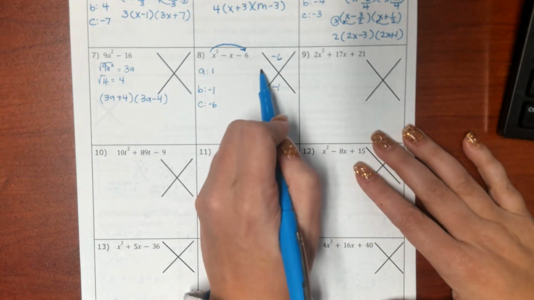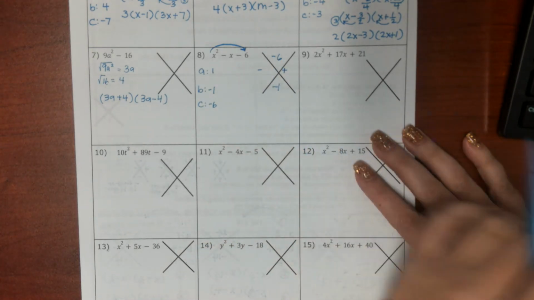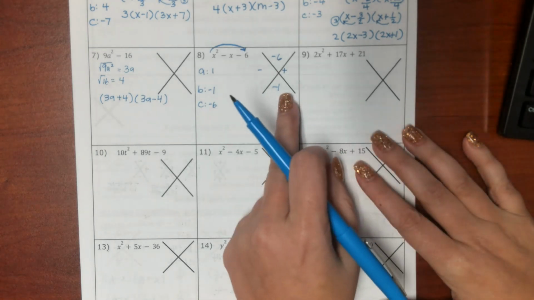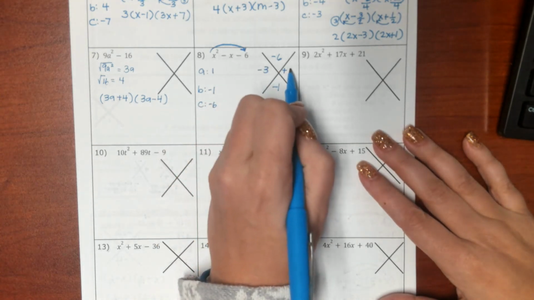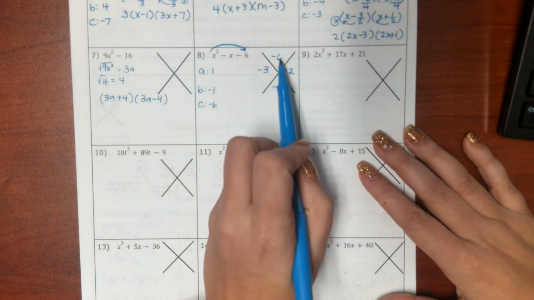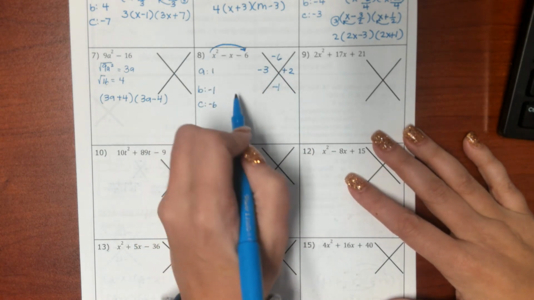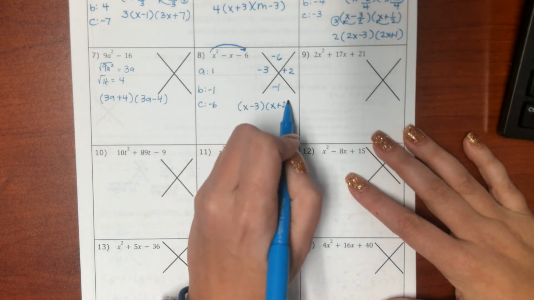This is a negative on top, so that tells me I'm going to have one positive and one negative factor. On the bottom, negative 1 tells me that my larger number is going to be a negative. My factors for 6 would be 1 and 5 with a negative 5 and a positive 1. That would not give me a negative 1 for my B value when I add those together. But what would work would be a negative 3 and a positive 2. Negative 3 times 2 equals negative 6. Negative 3 plus 2 equals a negative 1. So my factors here are going to be x minus 3 and x plus 2.